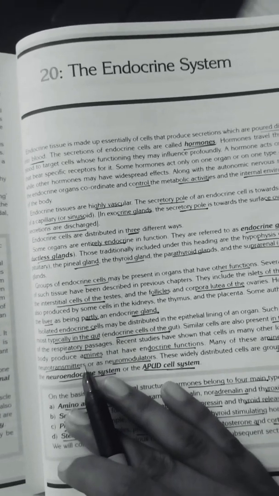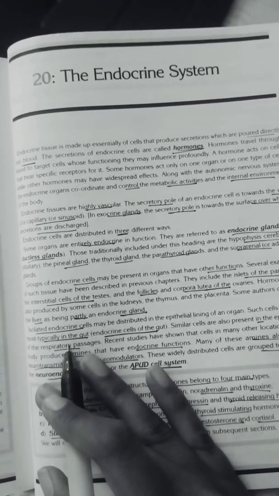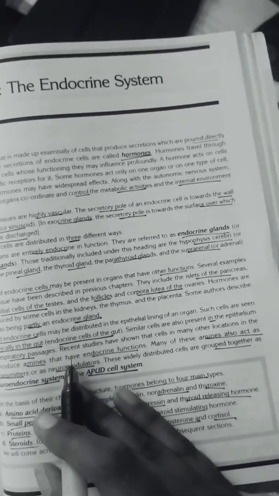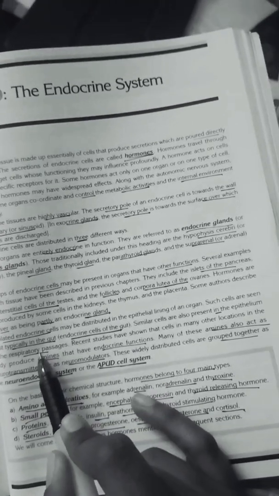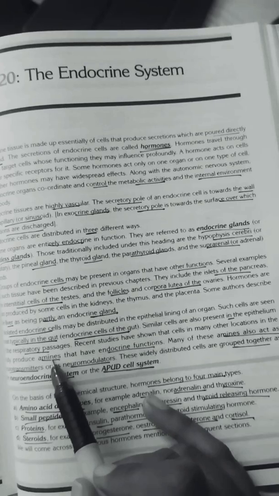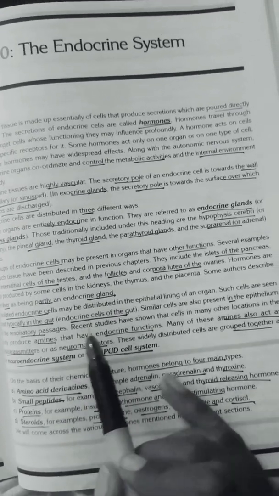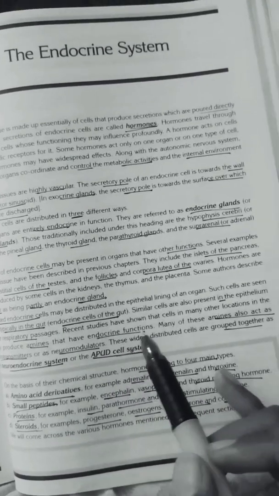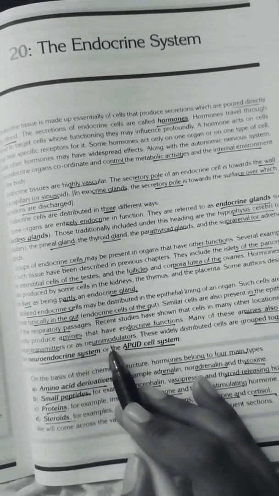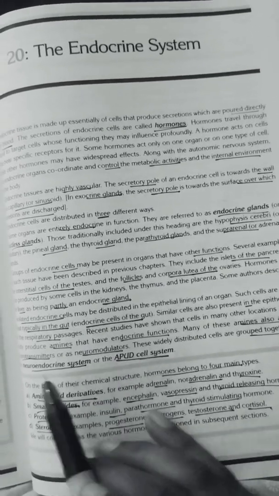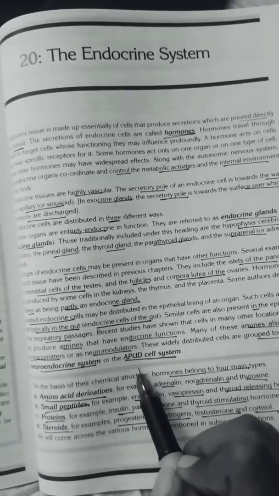And next, isolated endocrine cells are also found typically in the gut, and similar cells are also present in the epithelium of respiratory passages and other locations, and they mainly produce amines. Some are showing that the amine-producing cells are also known as having endocrine functions. Many of these amines also act as neurotransmitters and neuromodulators. So these widely distributed cells are together now known as the neuroendocrine system, or the APUD cell system. This also we are going to learn in detail.